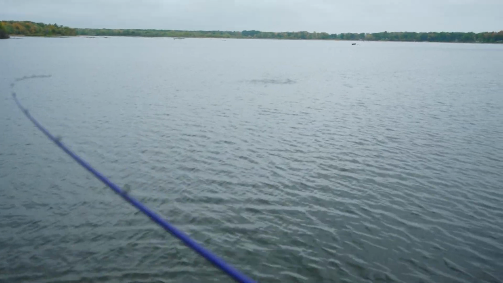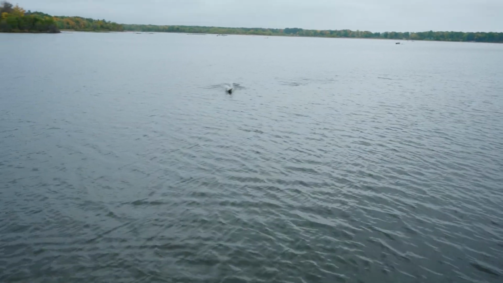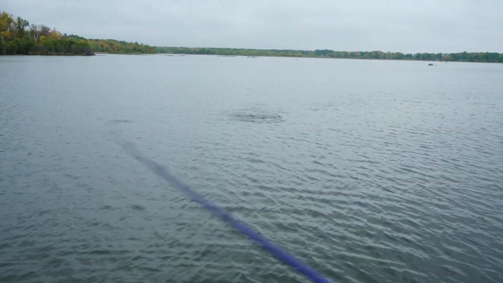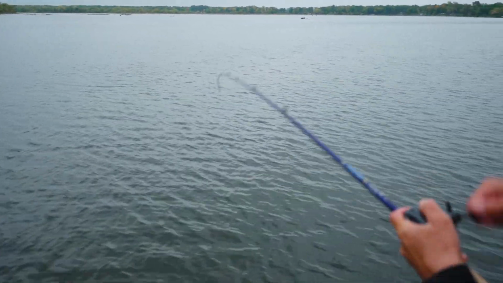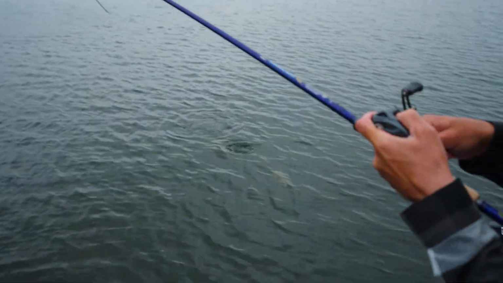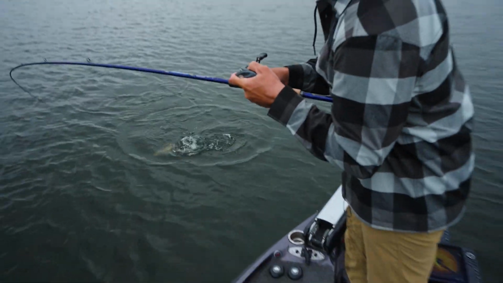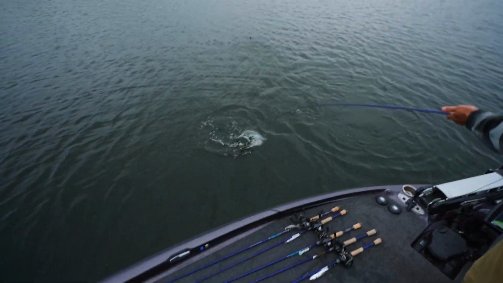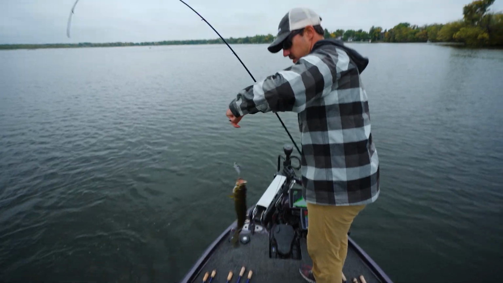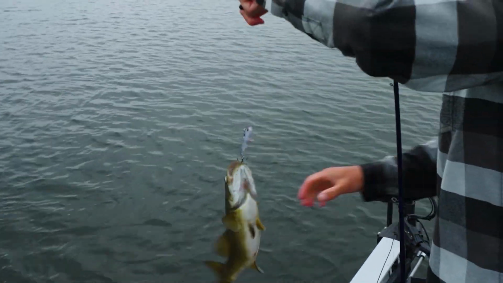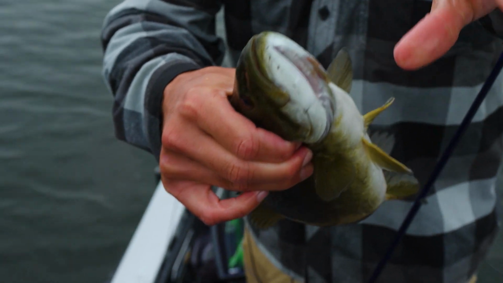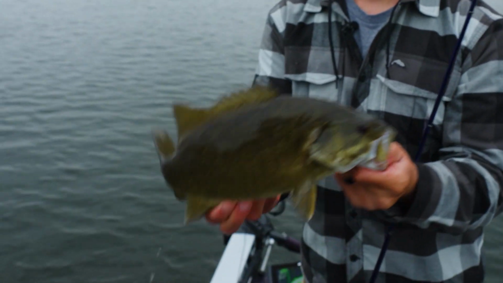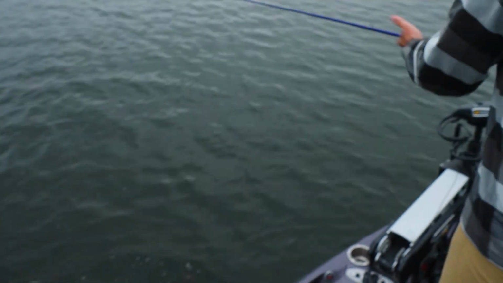Not a real big one, but it's what we like to see, right where we had that top water bite. Nice river smallmouth. He just got the back hook there. Not a giant, but a fun size smallmouth. First cast with the lipless crank.